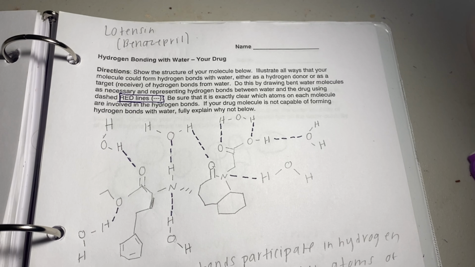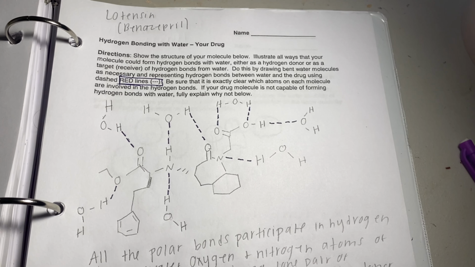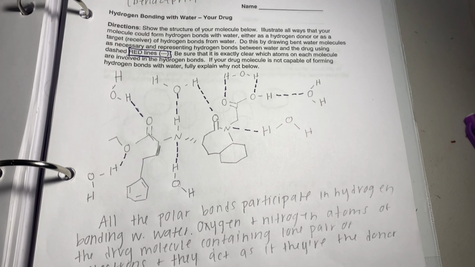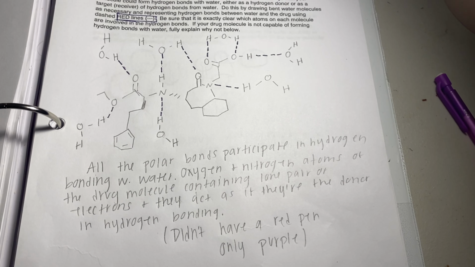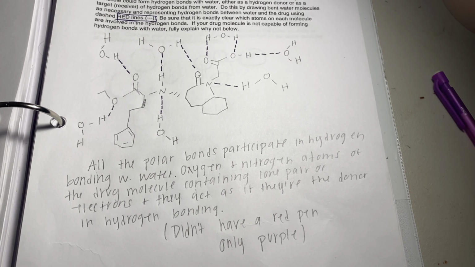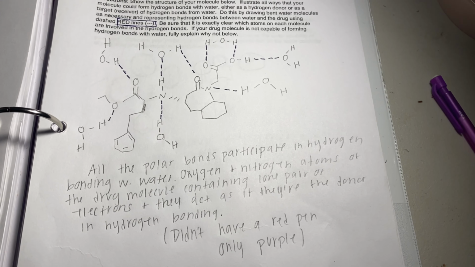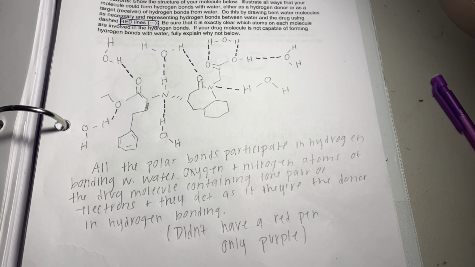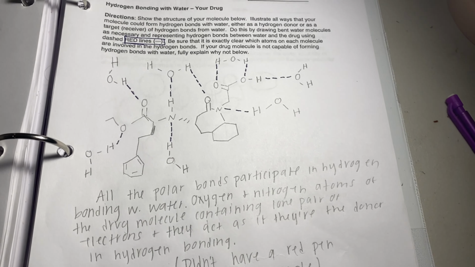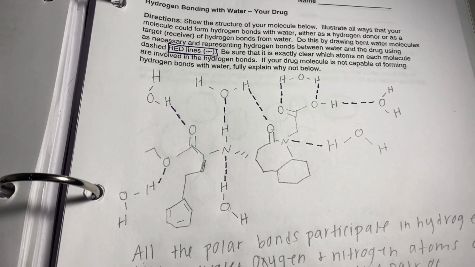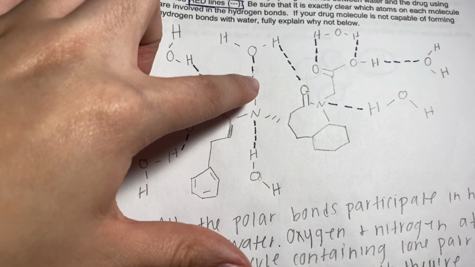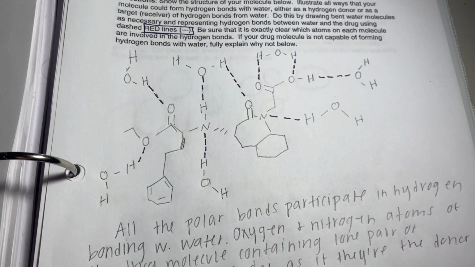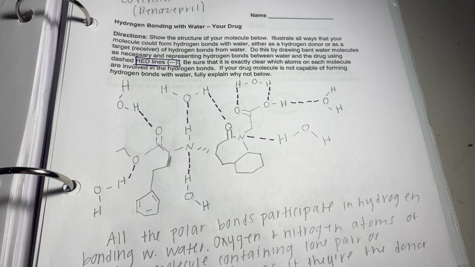So now this is the hydrogen bonding with water structure of my molecule. All the polar bonds participate in hydrogen bonding with water. Oxygen and nitrogen atoms of the drug molecule contain lone pairs of electrons, and they act as acceptors in hydrogen bonding. Here's hydrogen and oxygen, oxygen, hydrogen, hydrogen, oxygen, and so on.